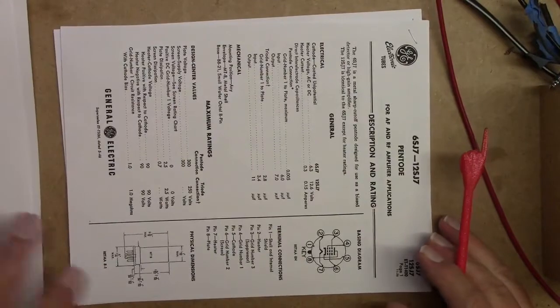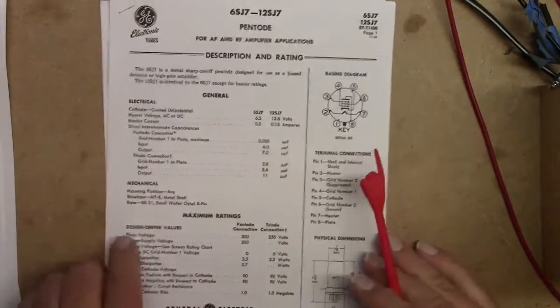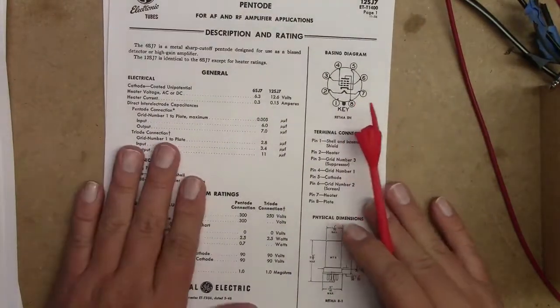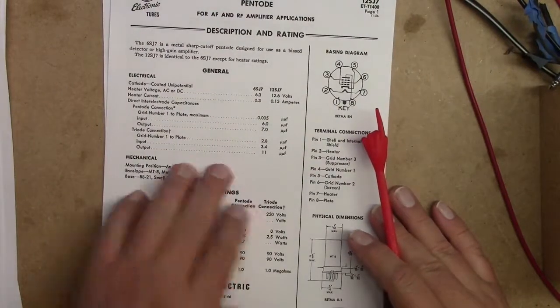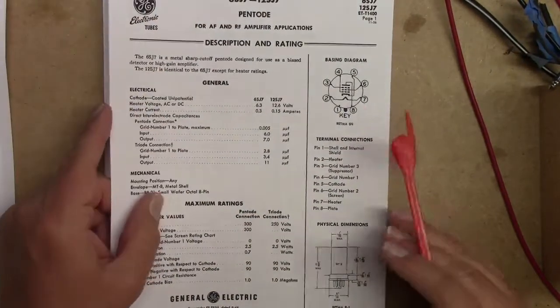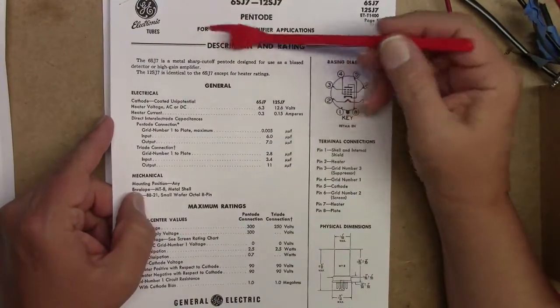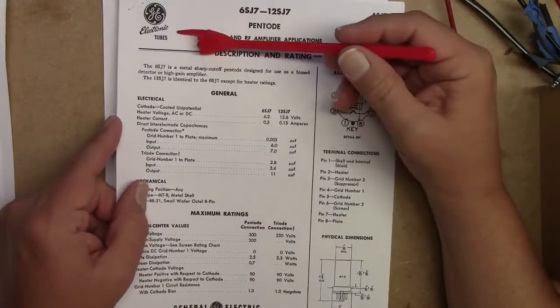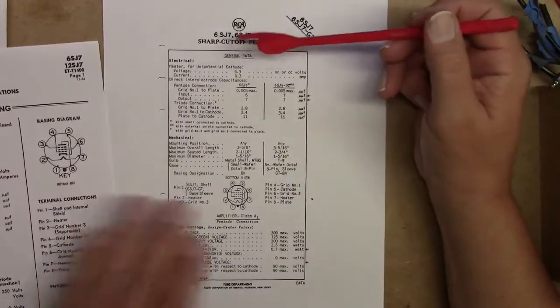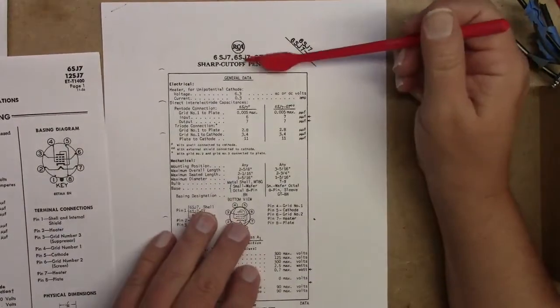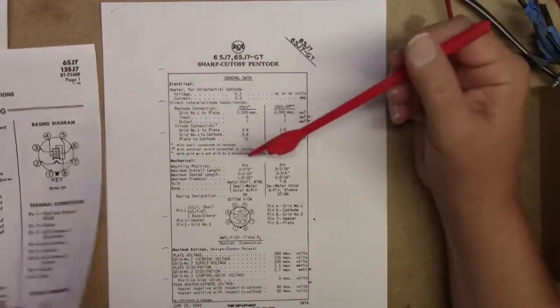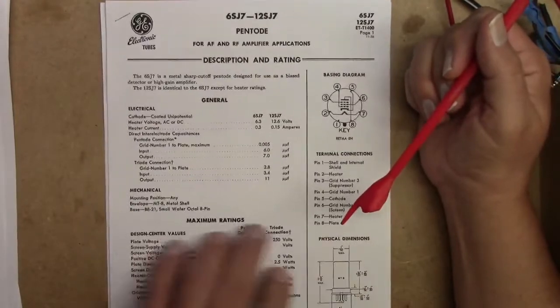But today we're going to go through and talk a little bit about some graphs that show up in these data sheets. I went over to Frank's and got these data sheets out. This is for the 6SJ7 from General Electric, and this one over here is the RCA 6SJ7, and they actually have different information in them.